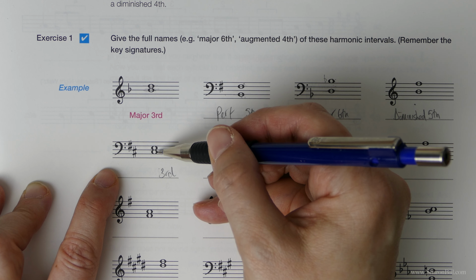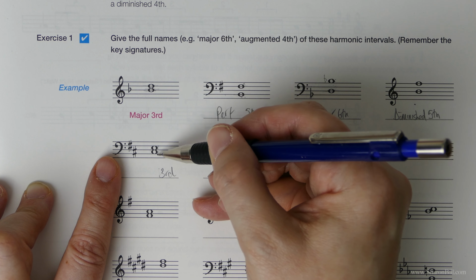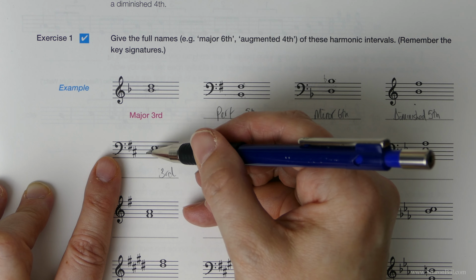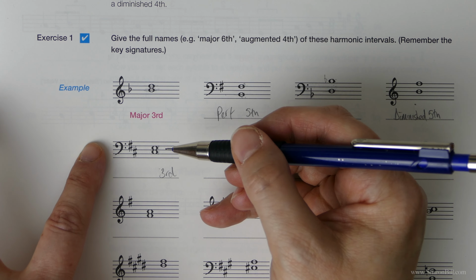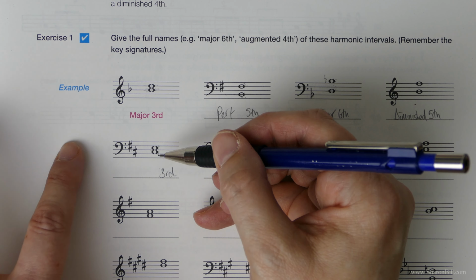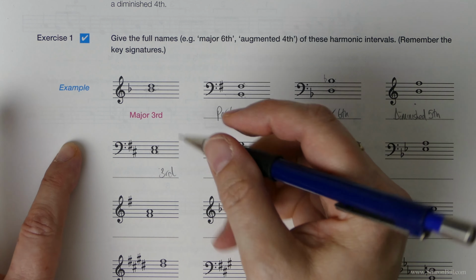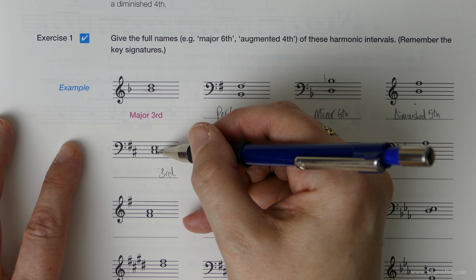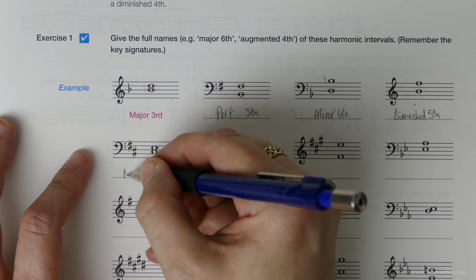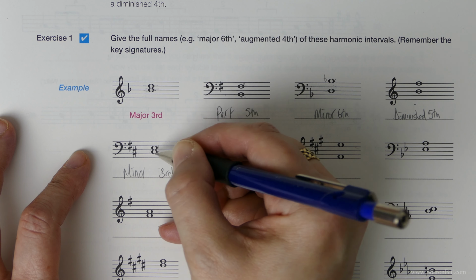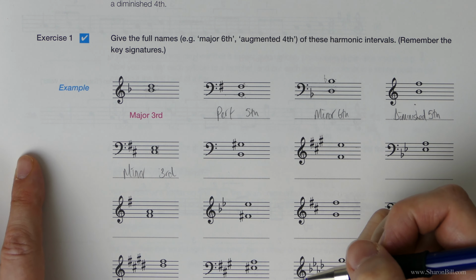So if you first of all think, well, if that was a C natural, C to E would be a major third. But then because we've raised the lower note, what we've actually done is made the interval smaller. We've raised the lower note, and so we've gone from major to minor. So that would be a minor third. And also you know that C sharp minor would have an E natural in it. You could double check it that way. But it's easier to just change the lower note, adding the key signature in afterwards to work out that that bottom note has been raised.